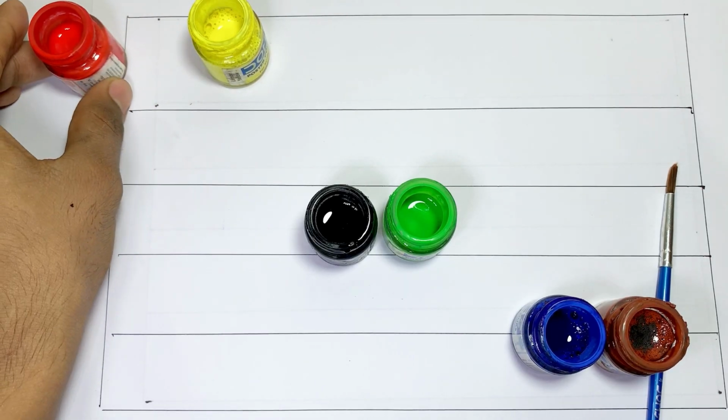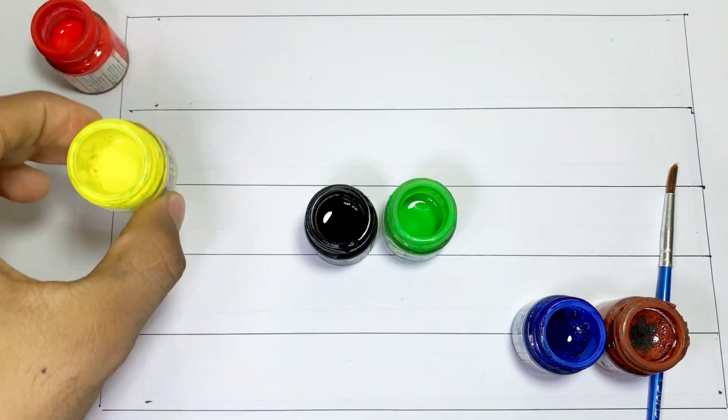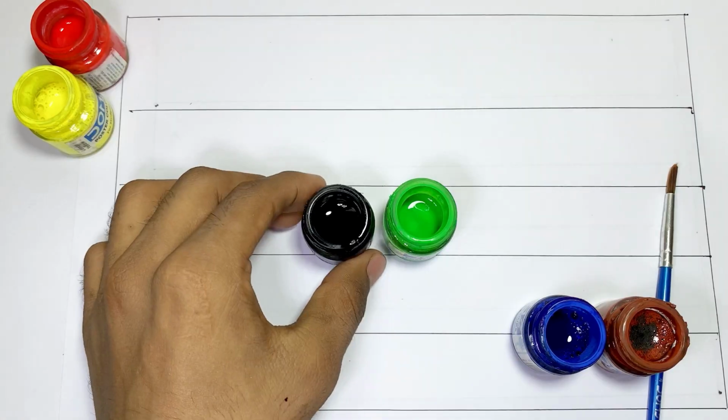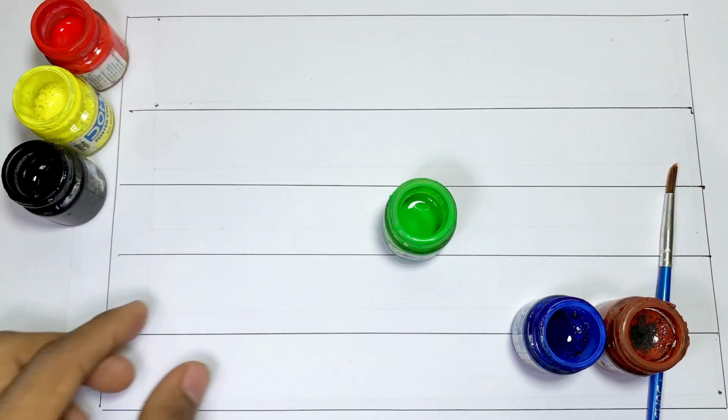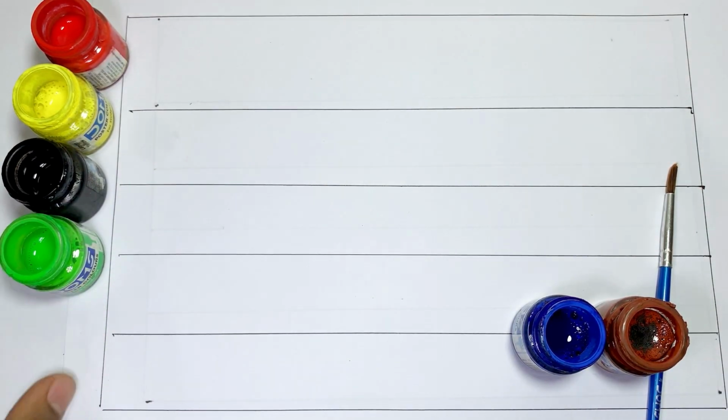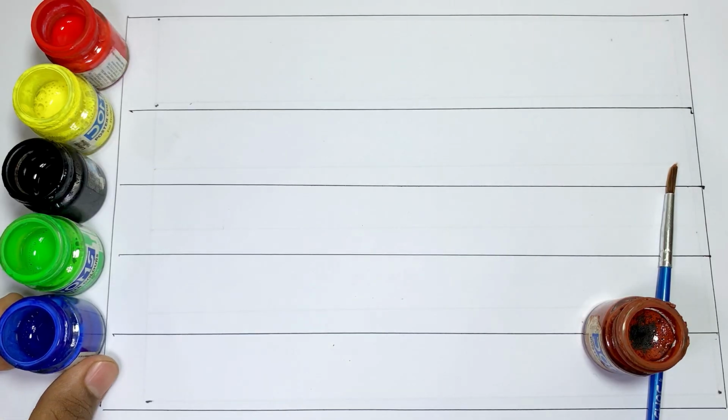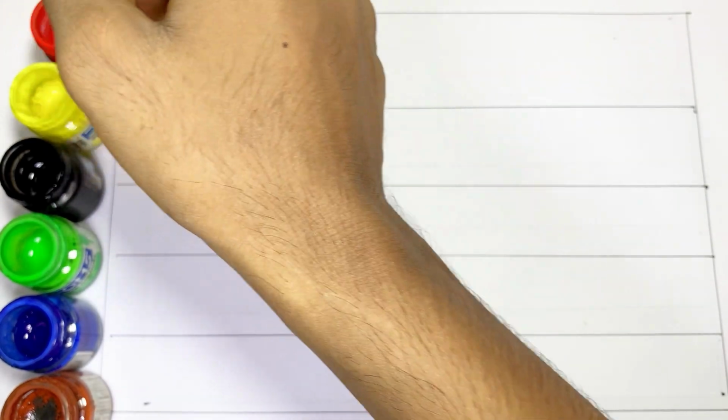Red color, yellow color, black color, green color, blue color, and brown color. Kids, now you draw alphabets and use red color.